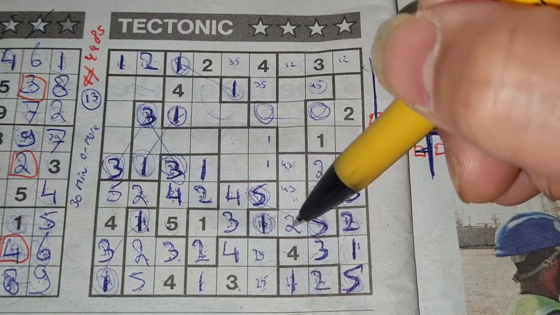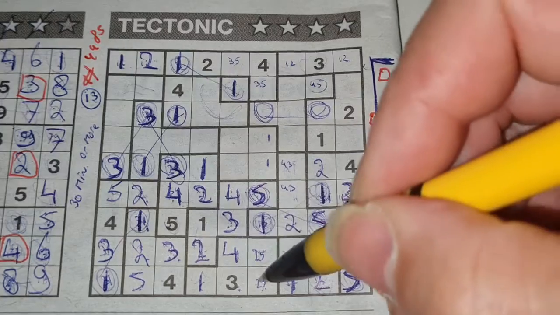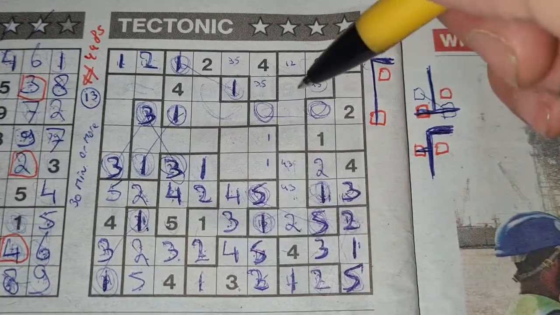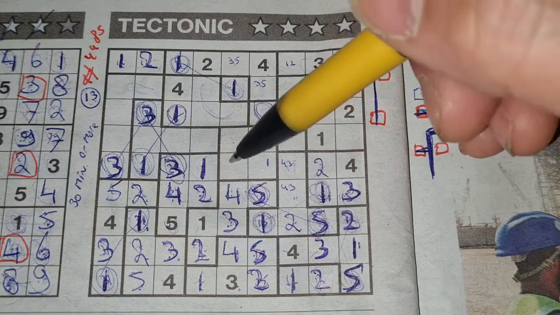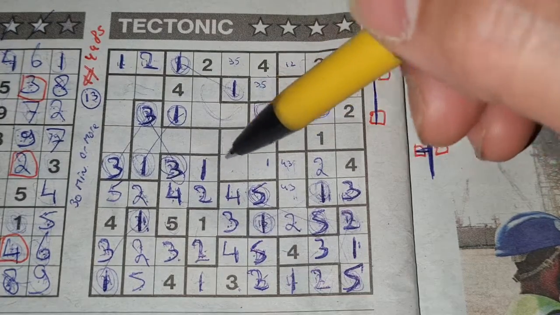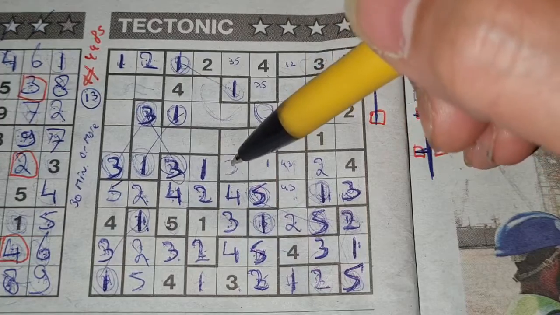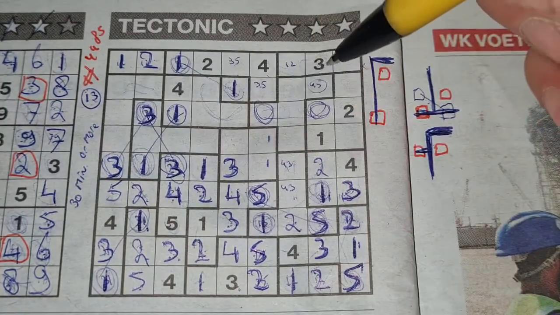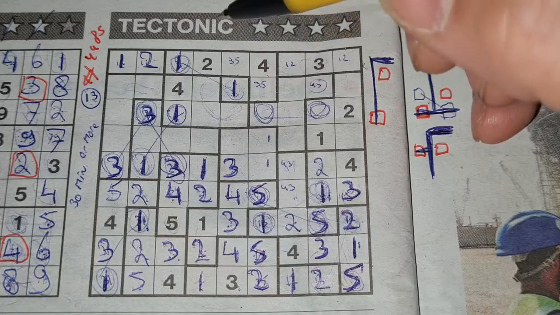Now we have a 2 here, so this box can't be 2 anymore. That box should be a 2, and this box should be a 5. Then, I think this box should be a 3, because it can be 1, can be 2, should be a 3, can be 4, can be 5. Yes, definitely 3. I think.